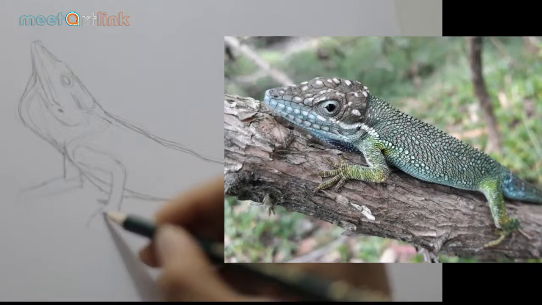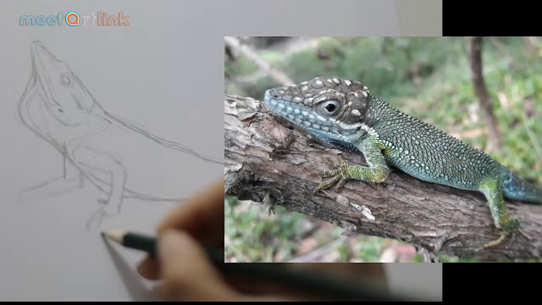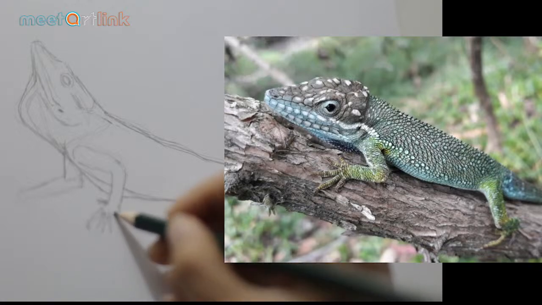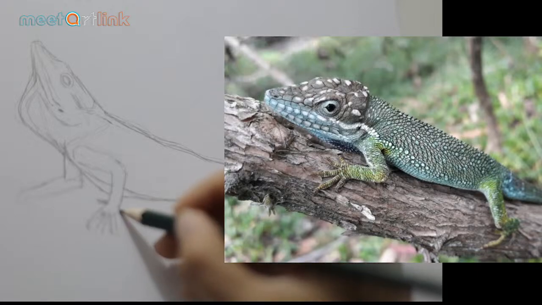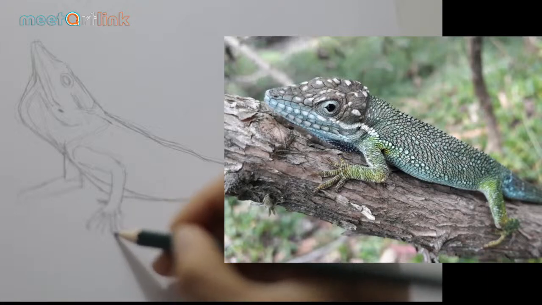It's just that at the end it has a little bit of a curve. Ooh, okay, I think it's something like this.